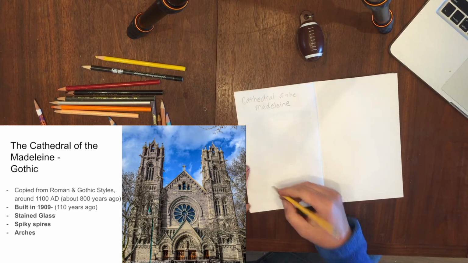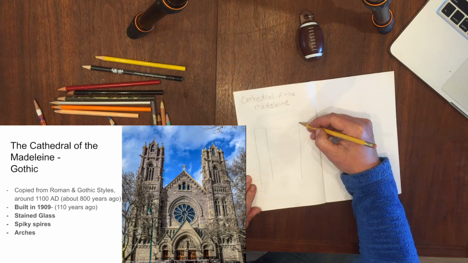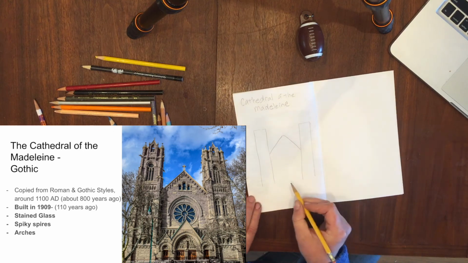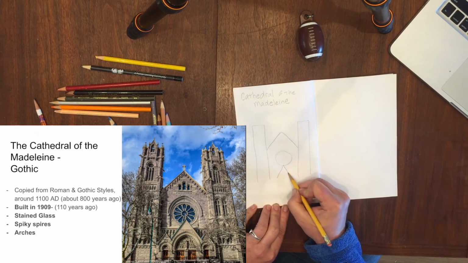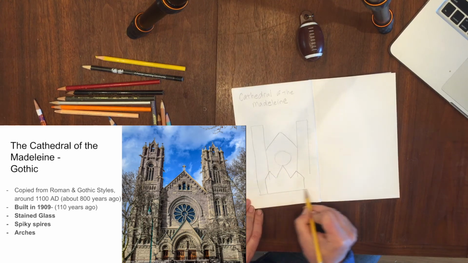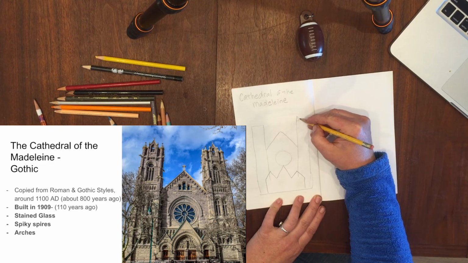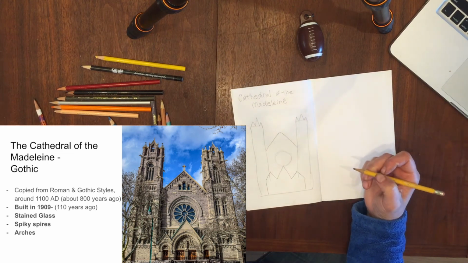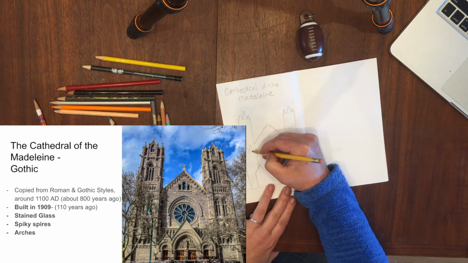Okay, should we do a quick sketch? The Cathedral of the Madeleine has 2 tall towers on the sides, and then a pointy roof in the middle. It has the big rose window, and it also has doors in the front that have 3 points like that. These towers have lots of spines on them. And there's also arched windows going all up them.